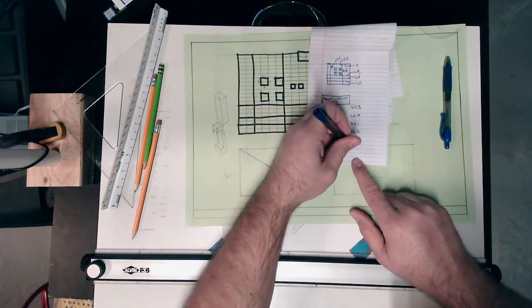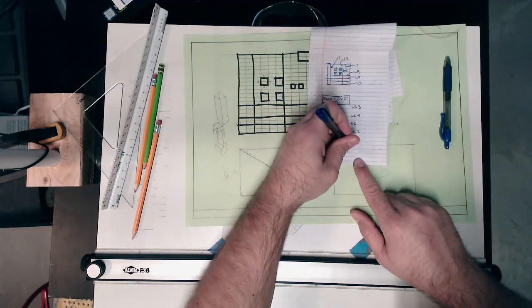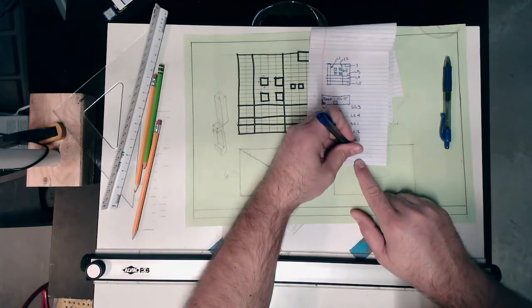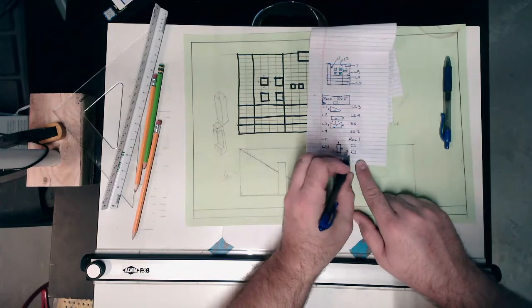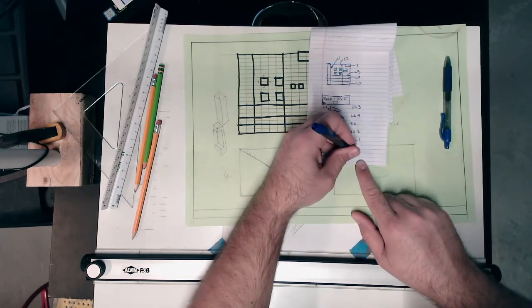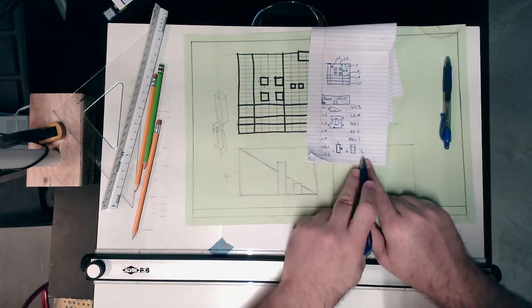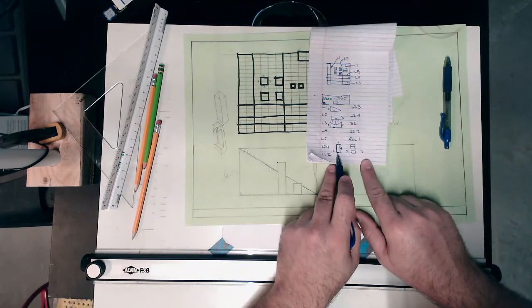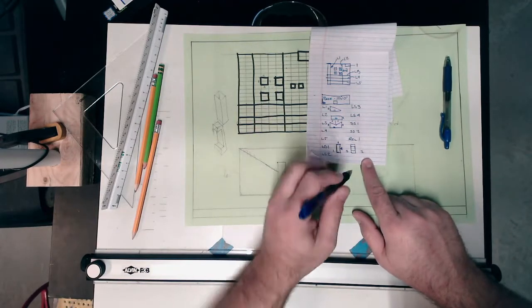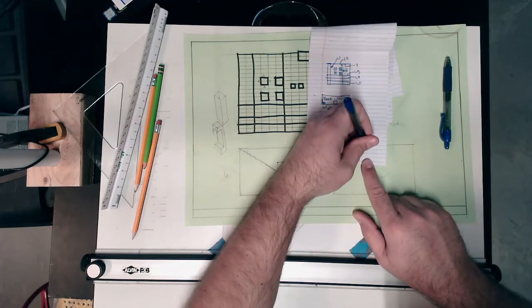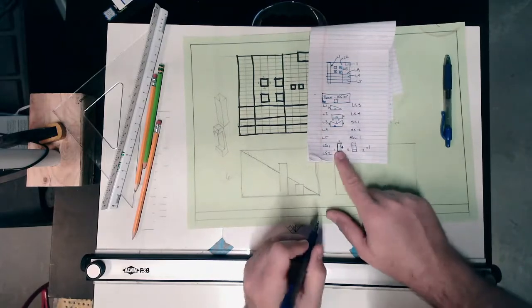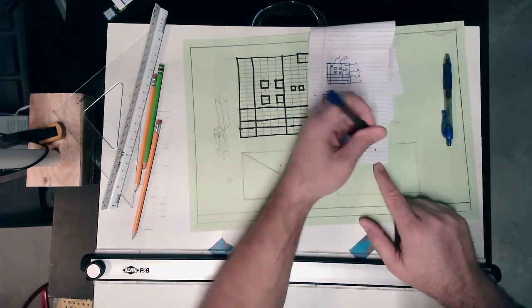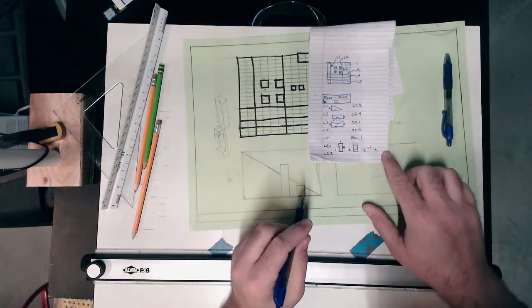Side 2 might have been that funky little whatever, right? And so I'd put my little dimensions on here so I knew what everything was. And then what I might realize is that side 3 is the same as side 1. So quite simply, what I do is I just say it's equal to 1. And then you do part 4, and whatever that is, you draw that one.